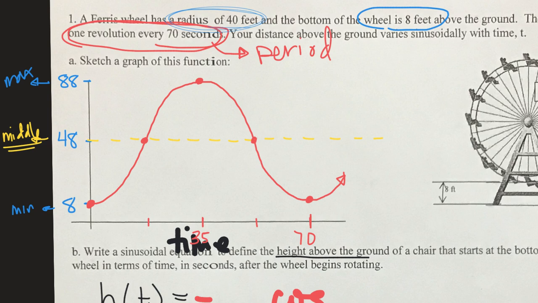Well, the space is for the amplitude. The amplitude of your graph is the same as the radius of your Ferris wheel. The amplitude of your graph is the same as the radius. So our Ferris wheel has a radius of 40 feet. So we put 40 as the coefficient in front of cosine.